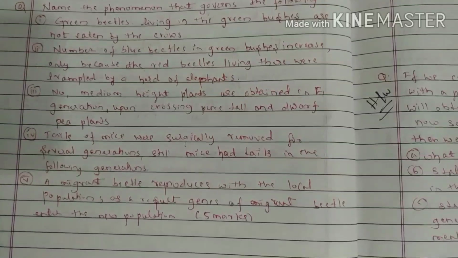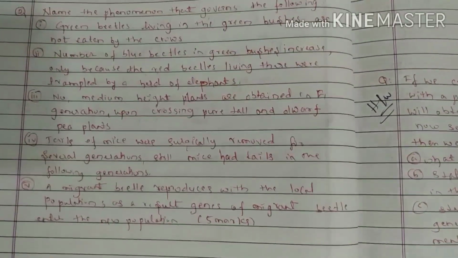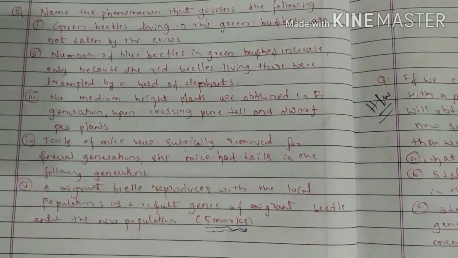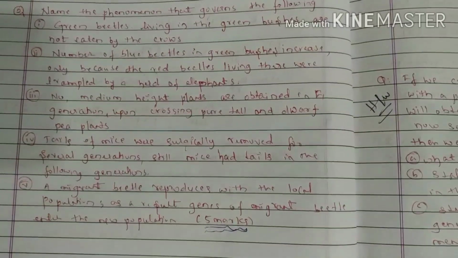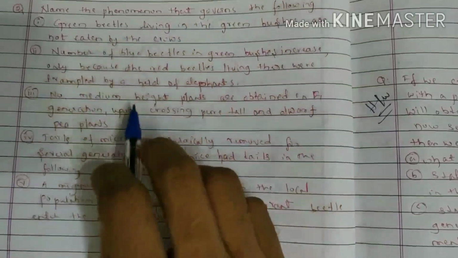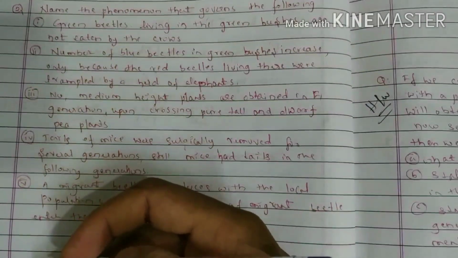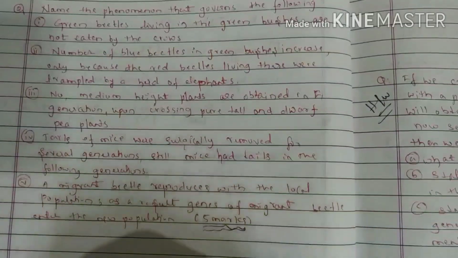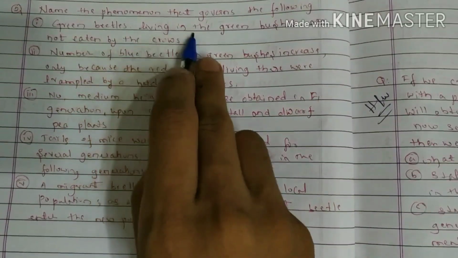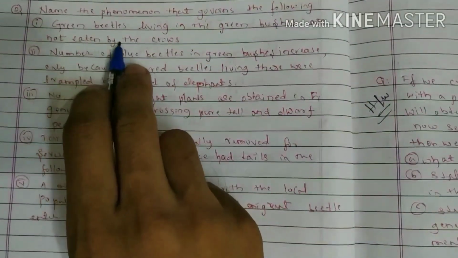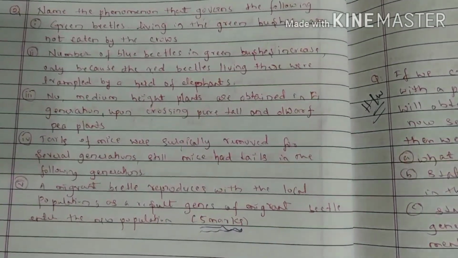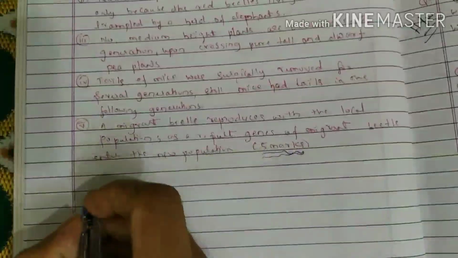Okay students, take question number 1, that is here, name. It is a very important question, almost a 5 marks question, okay. 5 marks question and very important. Name the phenomenon that governs the following, okay. There are 5 phenomena or processes, we have to write the name of that process, okay. Number 1: green beetles living in the green bushes are not eaten by the crows. That is very easy, you get the answer. I know you know the answer of this question, it is very easy, no need for explanation, okay.